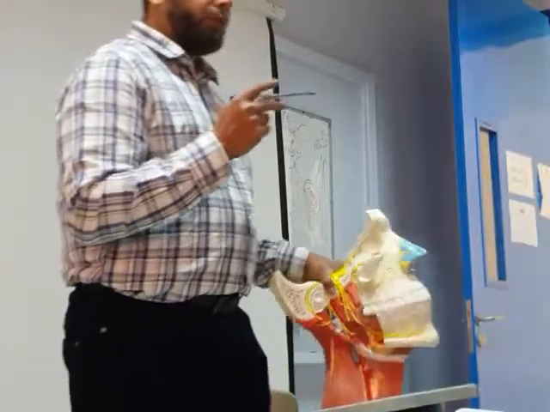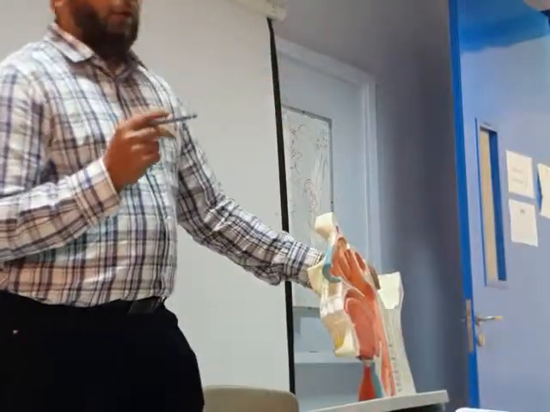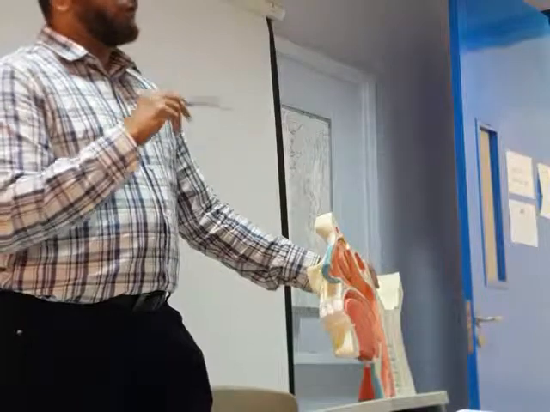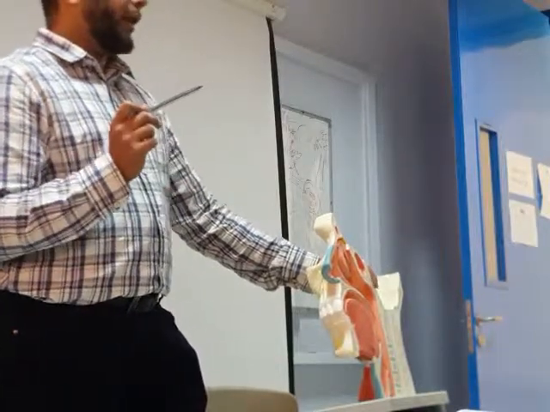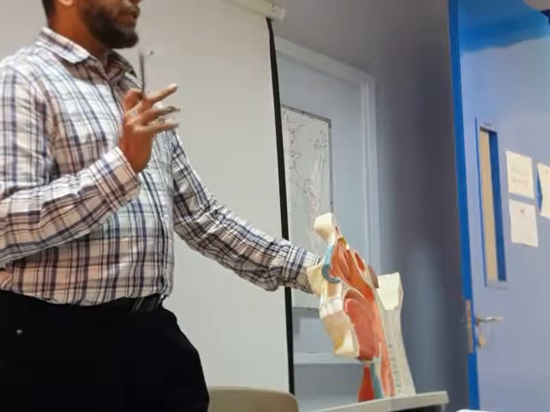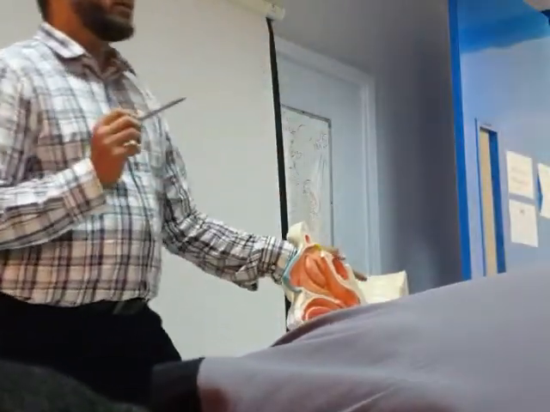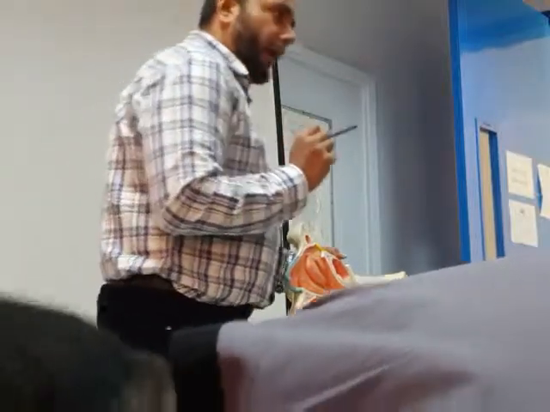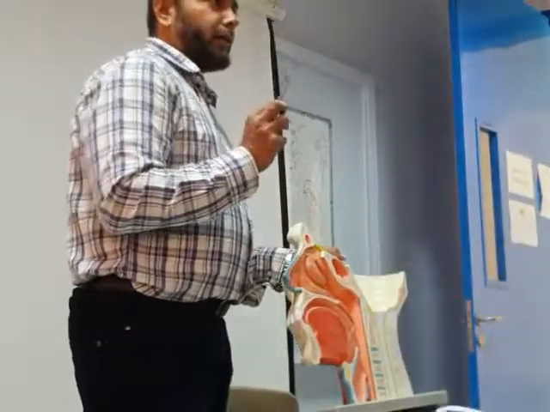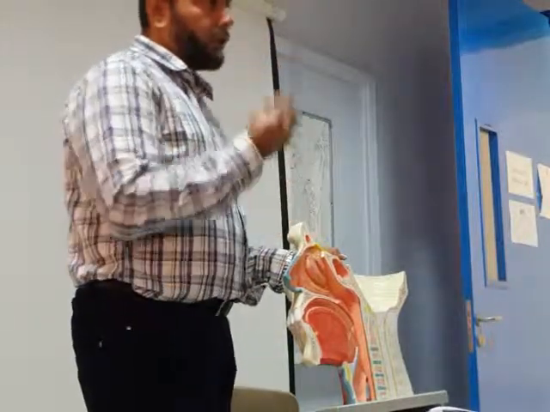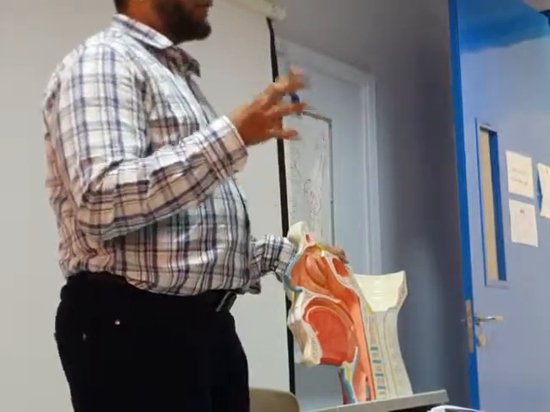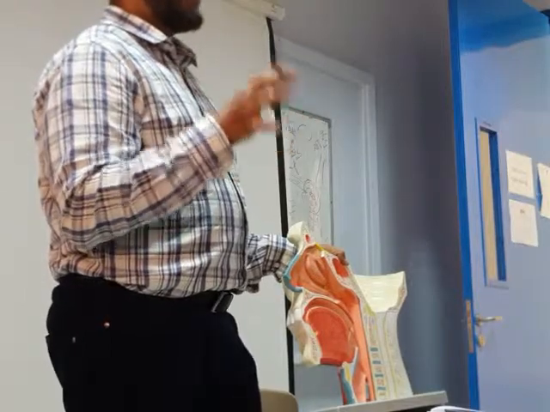And we divide it into two because both have different actions. They have to work opposite every time they contract. Even though it is a single muscle, it cannot act as a single muscle. Whenever the thyropharyngeus contracts, it helps in the propulsion of the food, pushing the food downwards for deglutition. Then the cricopharyngeus should relax. It has to open.